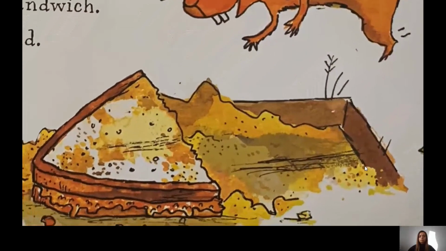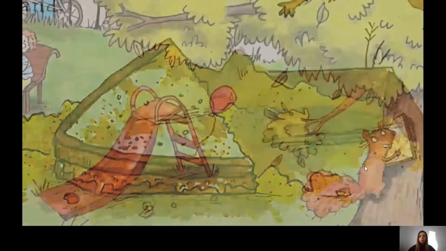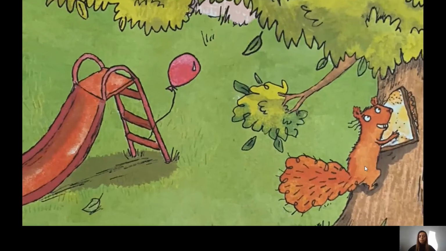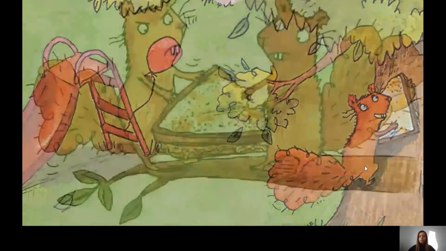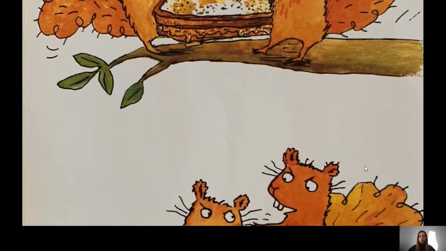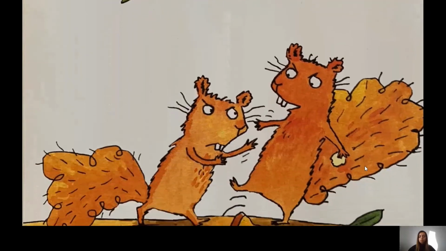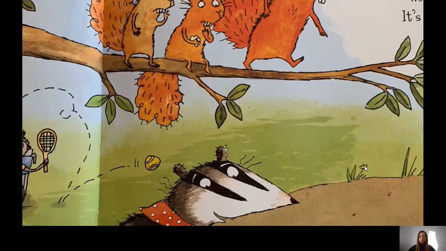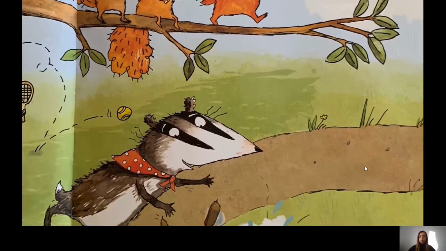A squirrel found the sandwich. She didn't mind the sand. She carried the sandwich into a tree to share with her children. But they weren't good at sharing, and the sandwich dropped out of the tree and into a pond. "Well," said the mother squirrel, "we can't eat it now. It's disgusting."